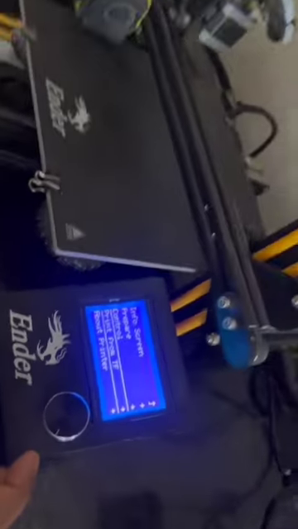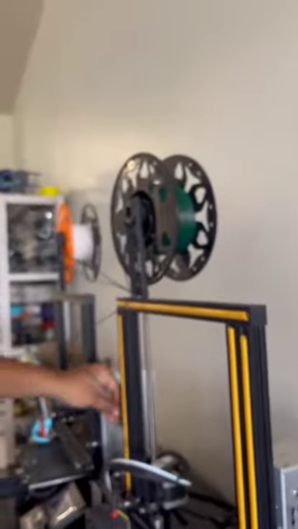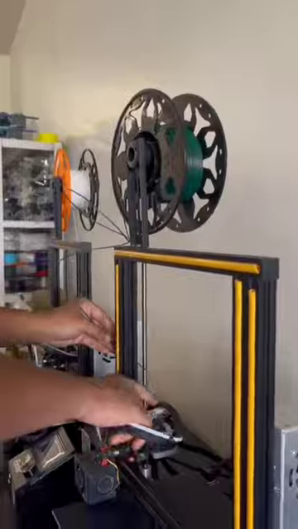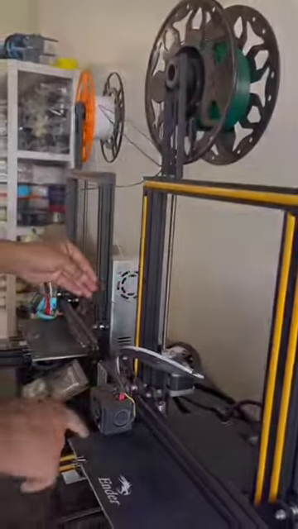As we can see, here is the filament slot, and here at the downside we can put the filament inside from the pack. So it will go to here, and it will melt.